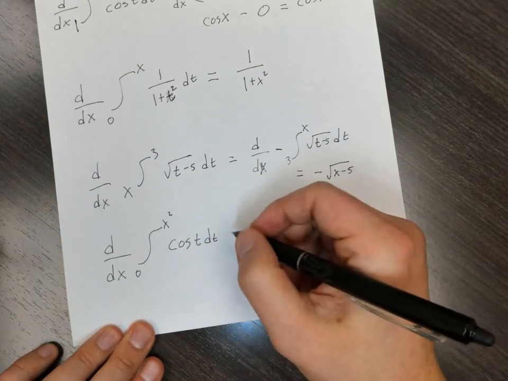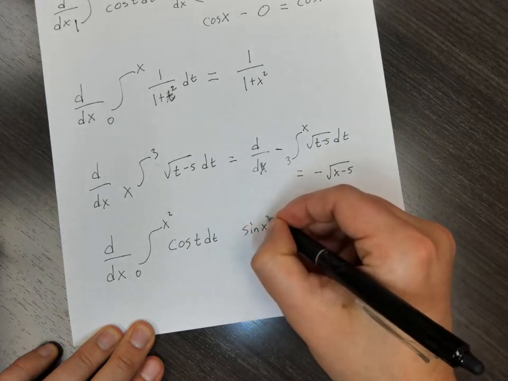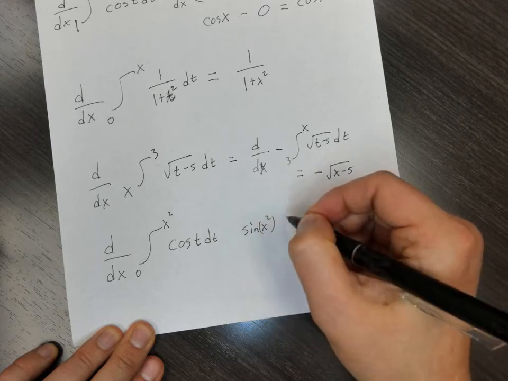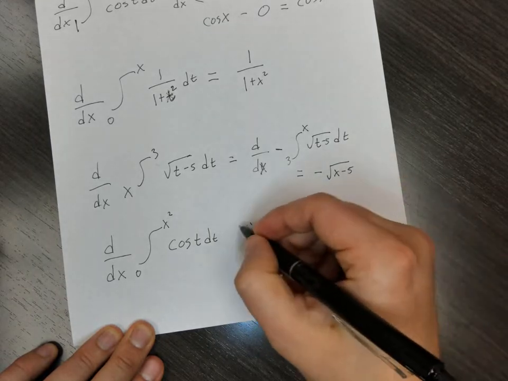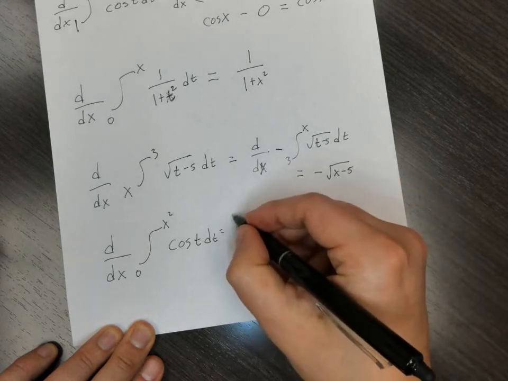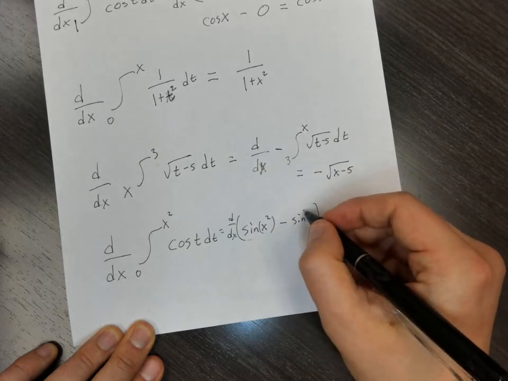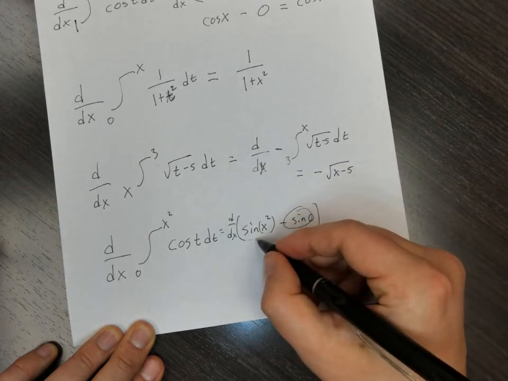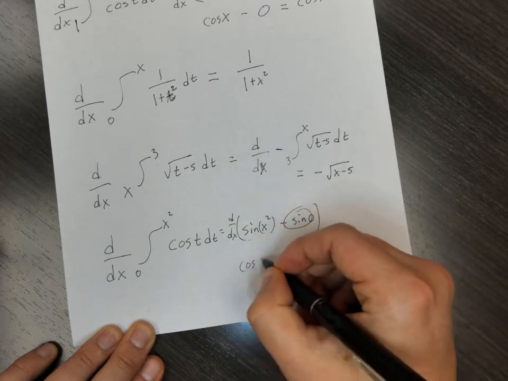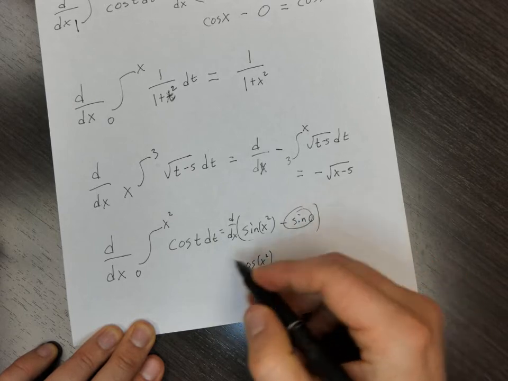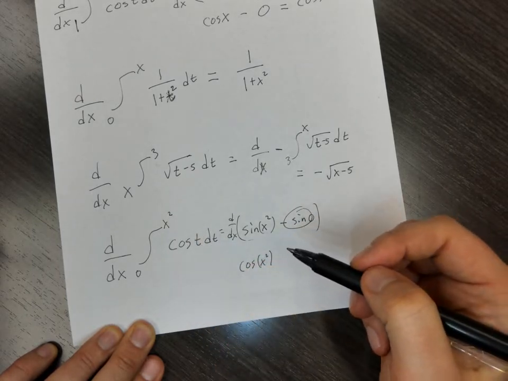When I integrate, I'm going to have sine, only now I'm going to have x squared replacing my t, and then minus sine 0, and I'm still going to be differentiating that. Here, this is just going to be 0. But when I take the derivative, the derivative of sine is cosine. I'll have cosine of x squared. So again, it's just like before, where I replace the t with whatever that upper limit is.